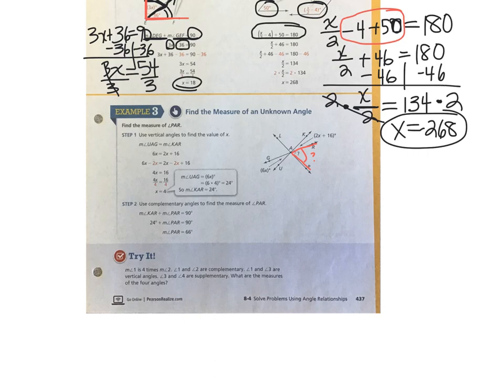Example 3 can be somewhat overwhelming. Finding the measure of an unknown angle when you have 3 intersecting lines and all sorts of extra information there that's not needed can sometimes be a little bit intimidating. So when they ask us to find the measure of angle PAR, my first instinct is label that angle. See how it relates to other angles around it. For example, do you see anything that helps you with the relationships? And what I noticed immediately is that there is a right angle marker in the corner here that marks angle KAP.